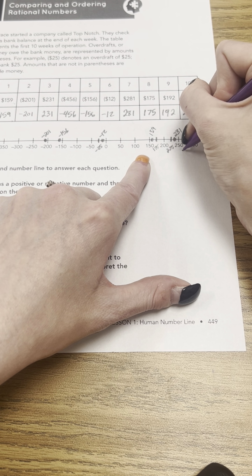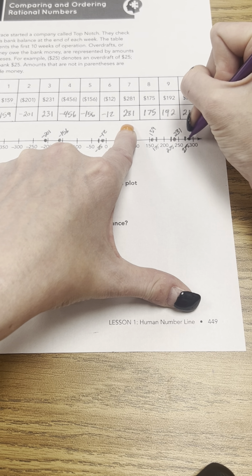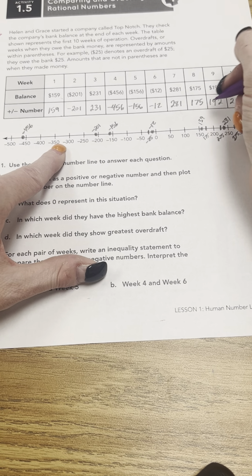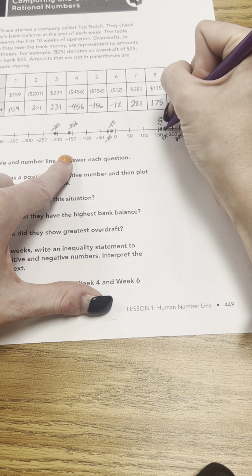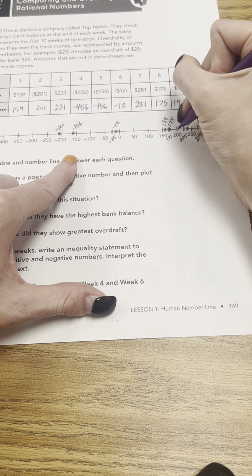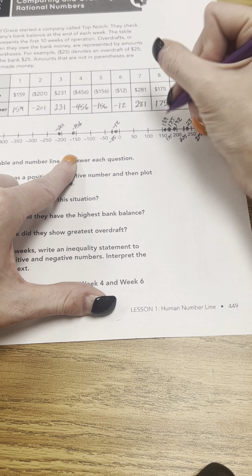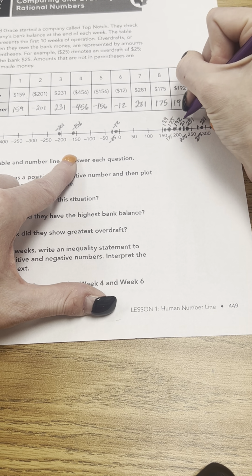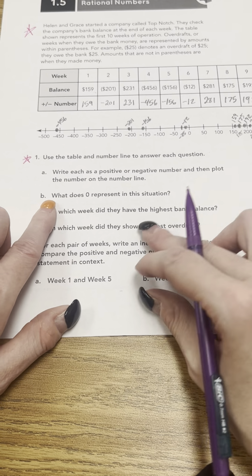This is probably 275, so 281 is possibly right there. 175. Oh, we said 175 would probably be right there. Okay, 192 is probably close to 200. And then 213 would probably be somewhere around here. Okay, so we just plotted our numbers on the number line.